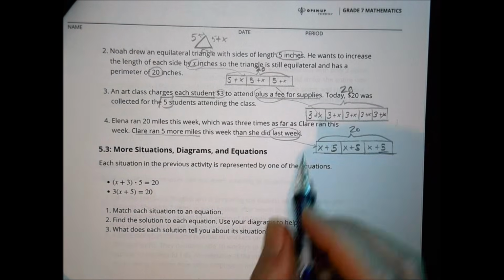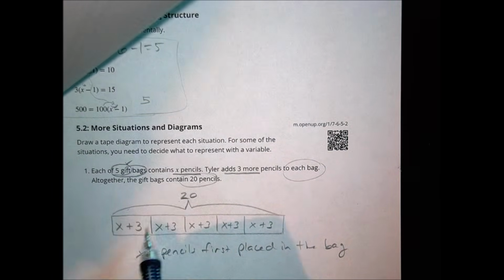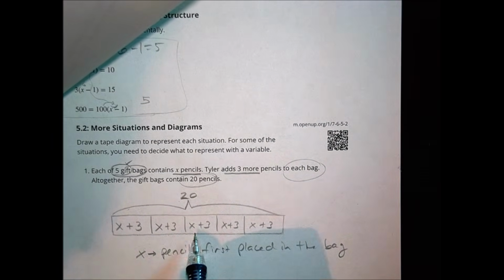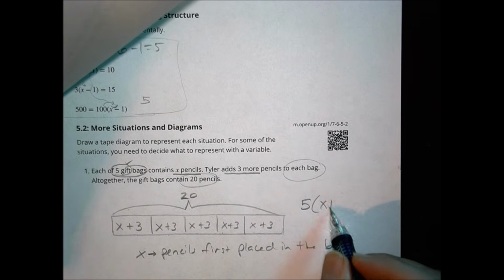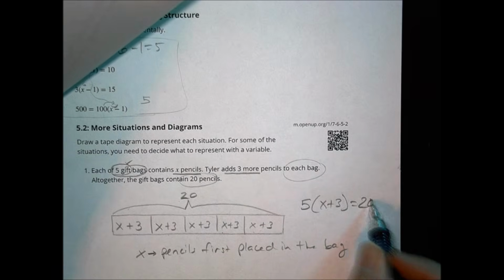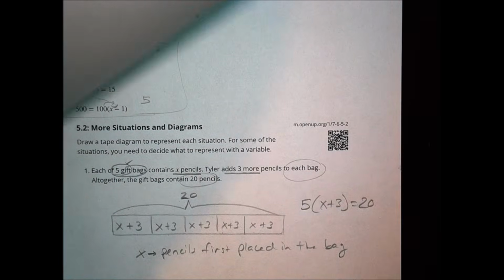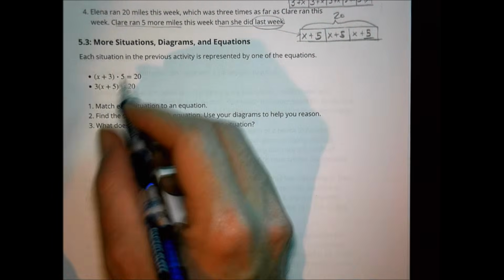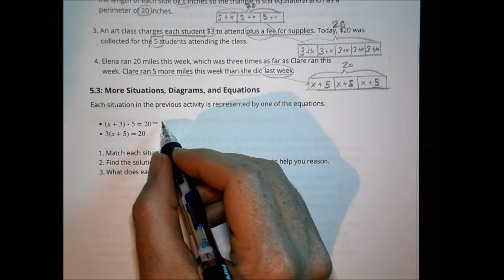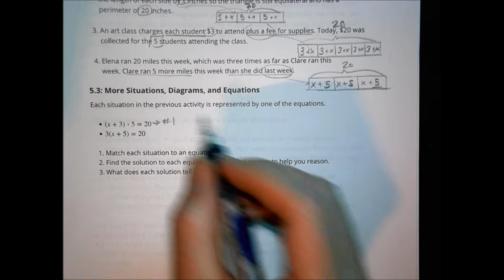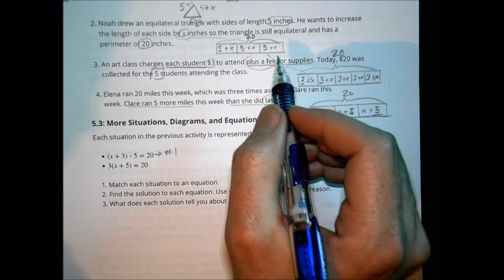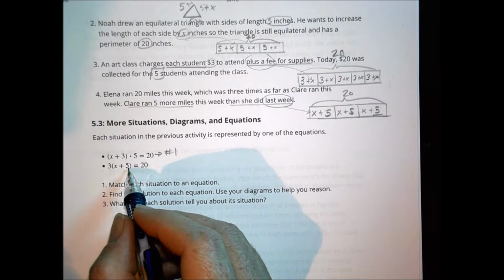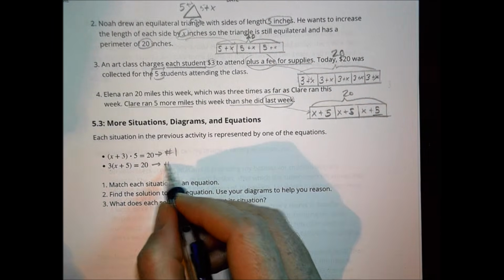So looking over here at our first one, we had x plus 3, and it was happening 1, 2, 3, 4, 5 times. So that's going to be 5 times x plus 3 equals 20. All right, we're adding the parentheses idea. So 5 times x plus 3 equals 20 is this one, and that's going to be for number 1. Looking at this one, this is 5x, and there are 3 of those. So that's 3 times x plus 5.